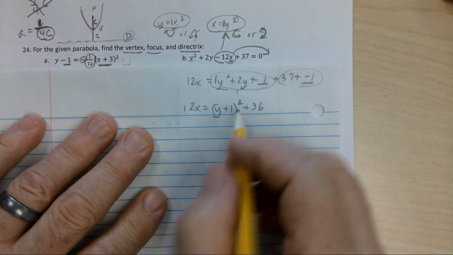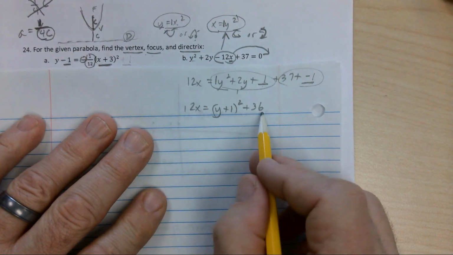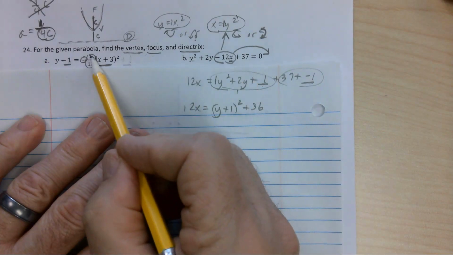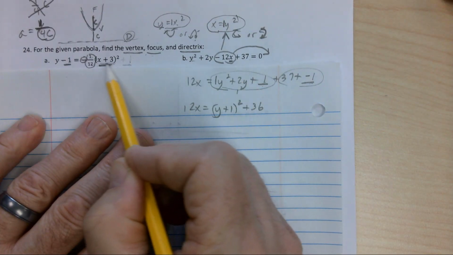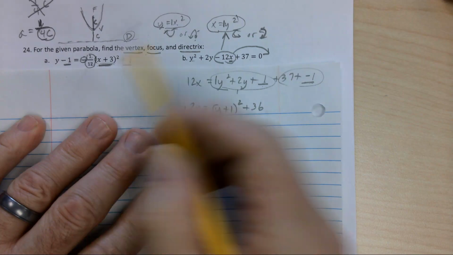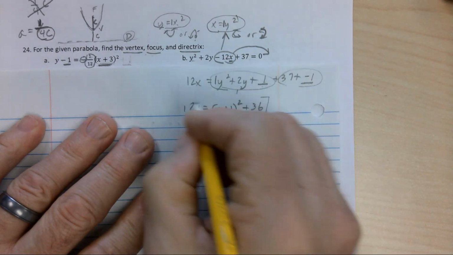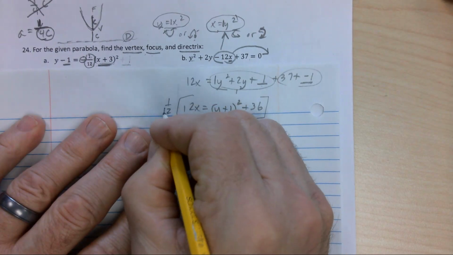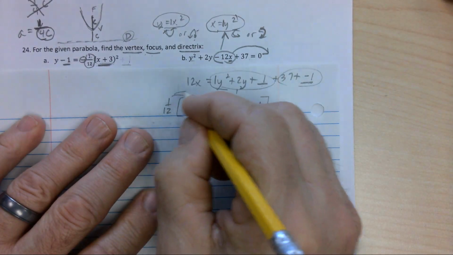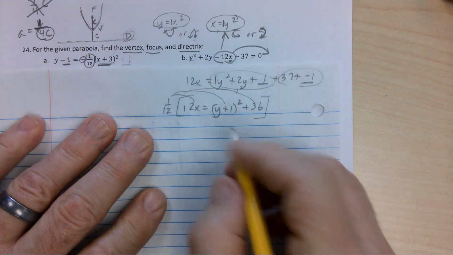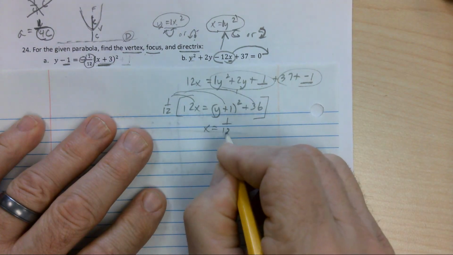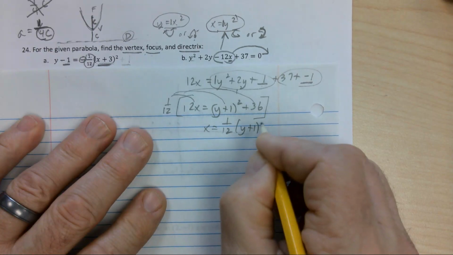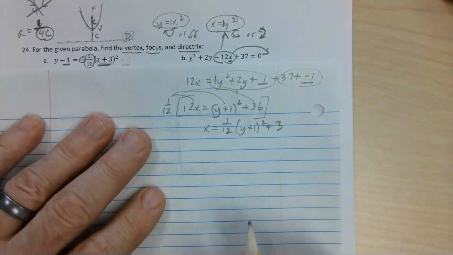Now, I could divide everything by 12, but because we like a fraction in front of our squared things to identify what a is, I'm going to multiply this by 1/12. So that hits that, and that hits that. So x equals 1/12, y plus 1 squared plus 3.